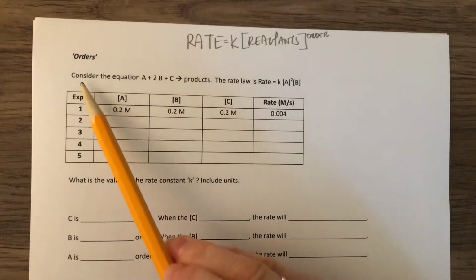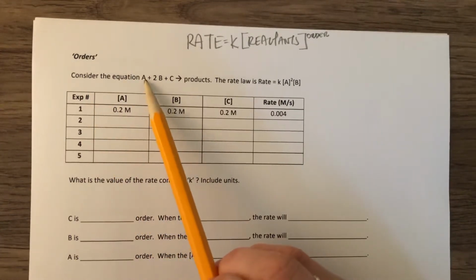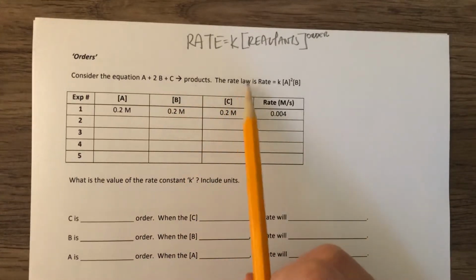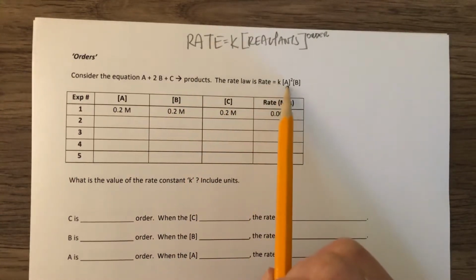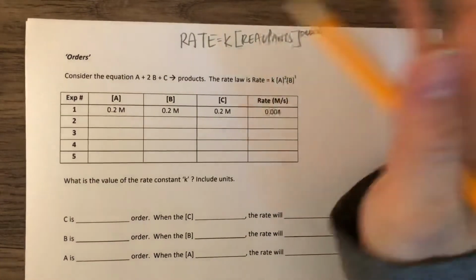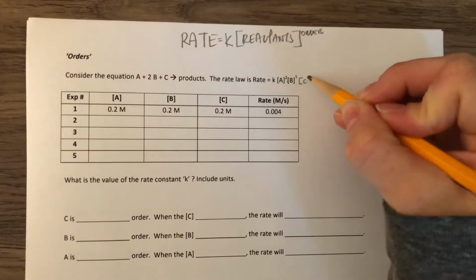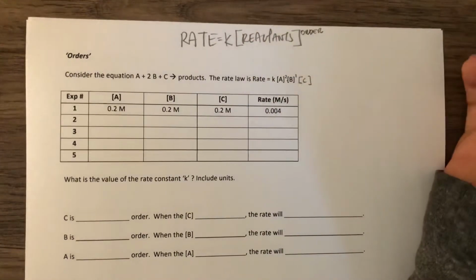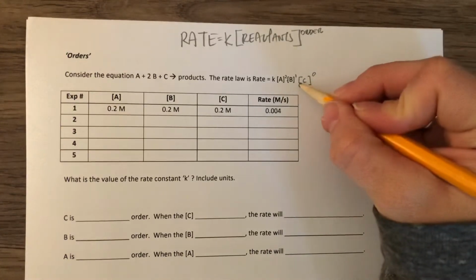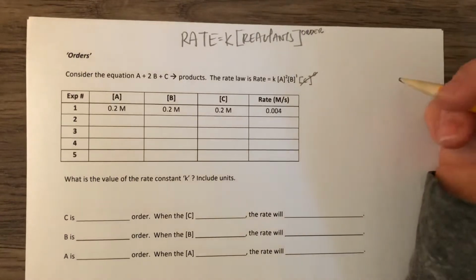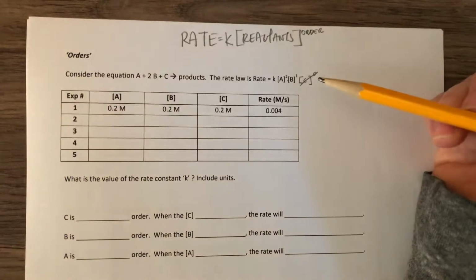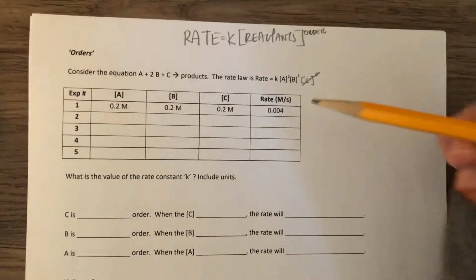So here's an example. Consider this equation: A plus 2B plus C makes product. The rate law is rate is equal to K times A, which is second order, and B is first order. Now you notice that C is not a part of this, which means what order must it be? It has to be 0 order, because anything raised to the power of 0 is just 1, and you can cancel it out of the rate law expression. Okay, so let's see exactly how a second or first order affects the rate.